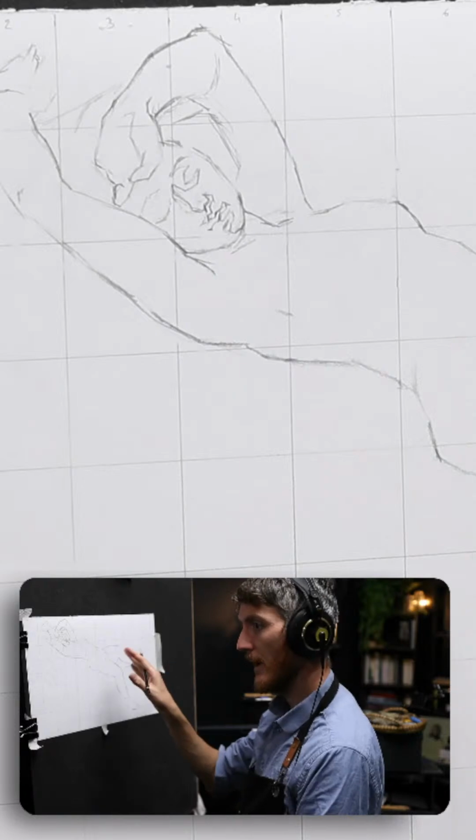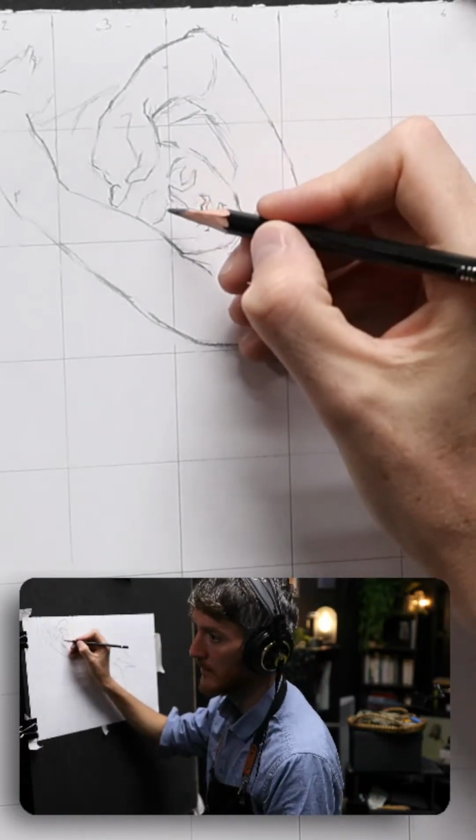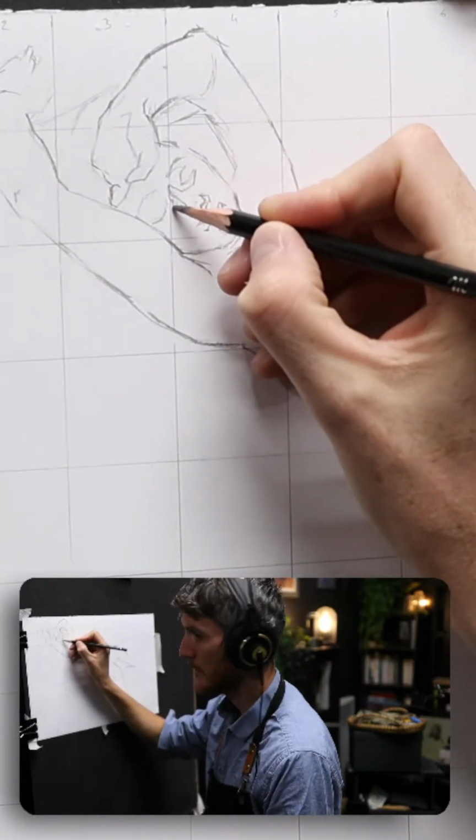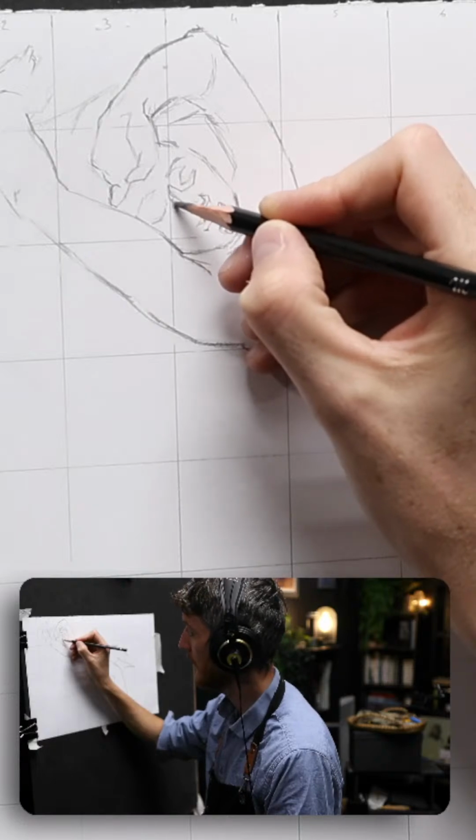Yep. It works. Now, once you've seen it, it works. So the mole is here.